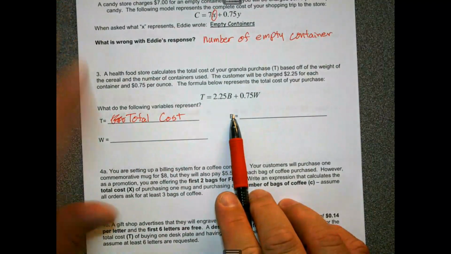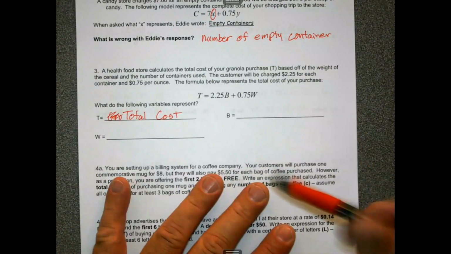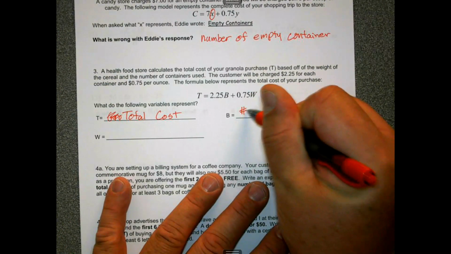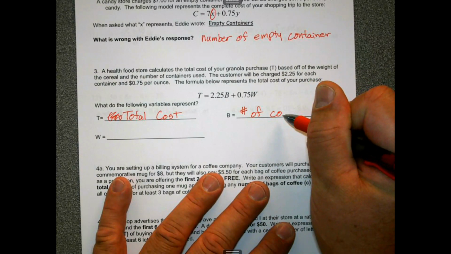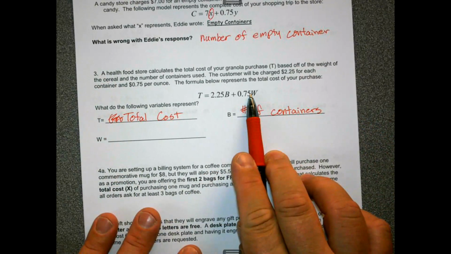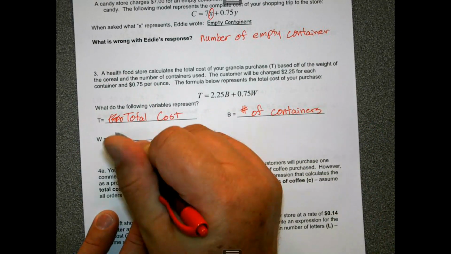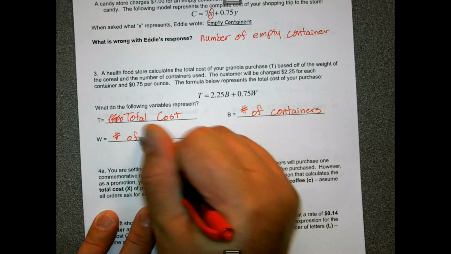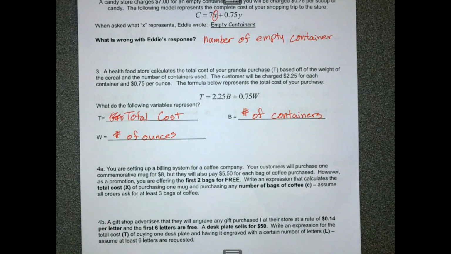And B, let's see, $2.25 for each container, so B is going to be the number of containers. Okay, they didn't say specific. And then W is going to be the number of ounces, right? That's it. I'm done. I defined the variables.